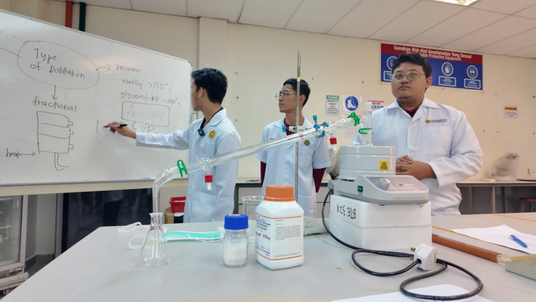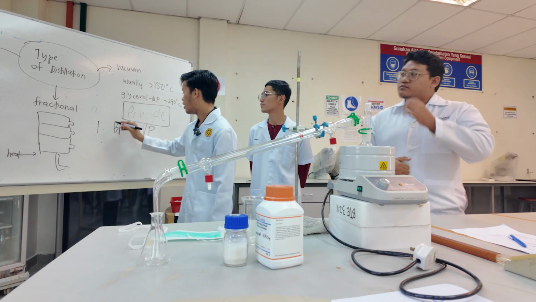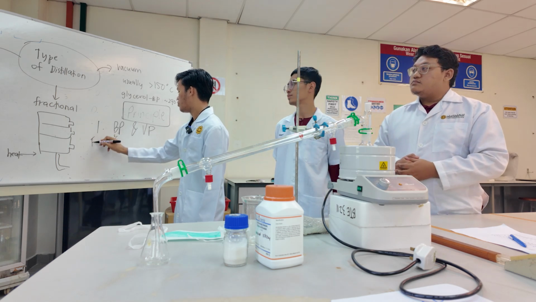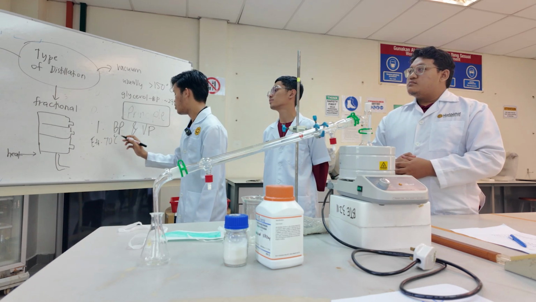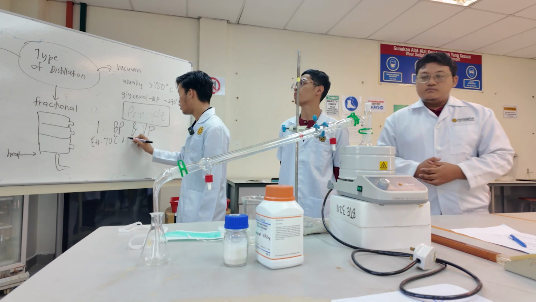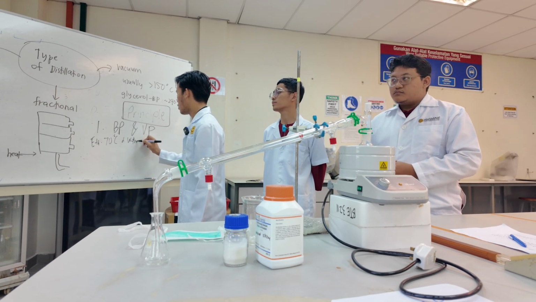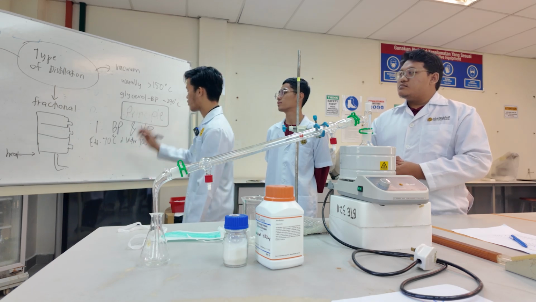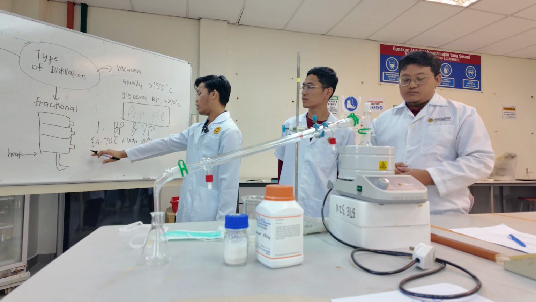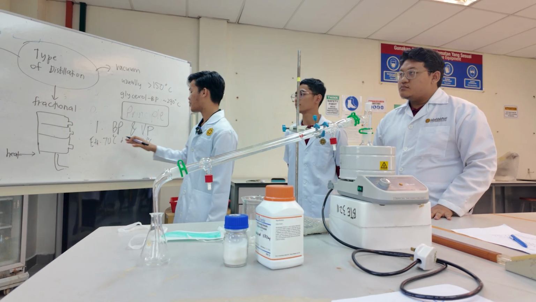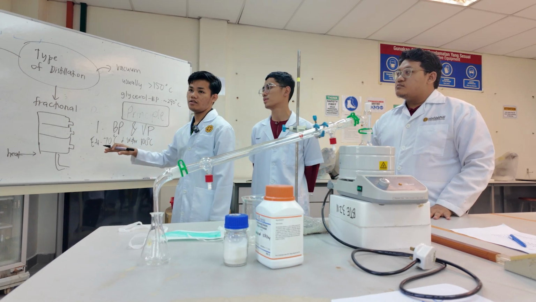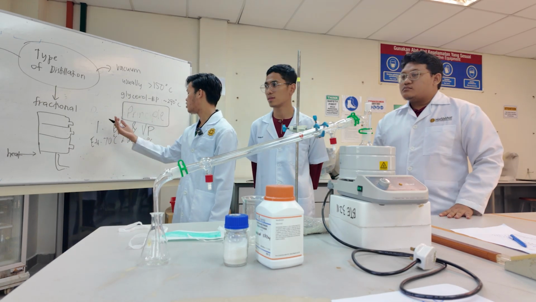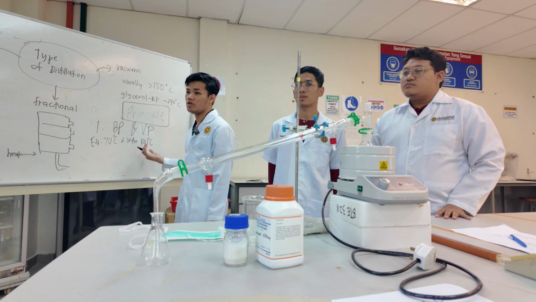for example ethanol that has 70 degrees Celsius, which is its boiling point, and water which has 100 degrees Celsius. Which one is more volatile? That will go up first. Is it the higher boiling point temperature or the lower boiling point temperature?